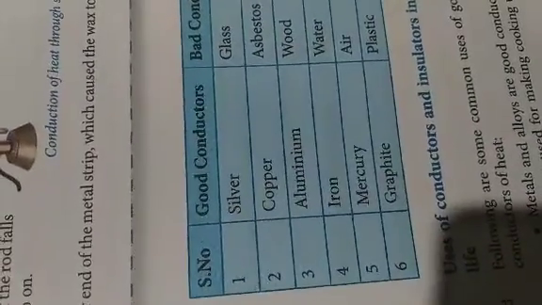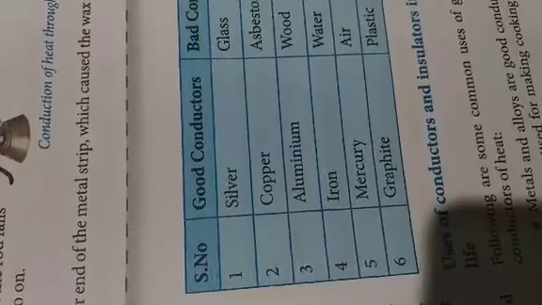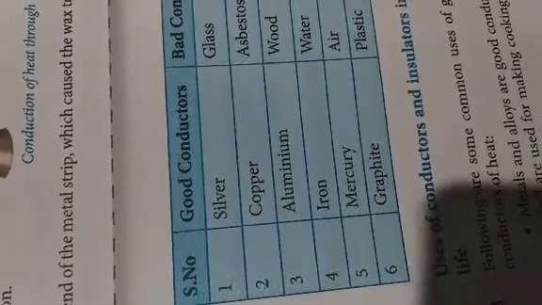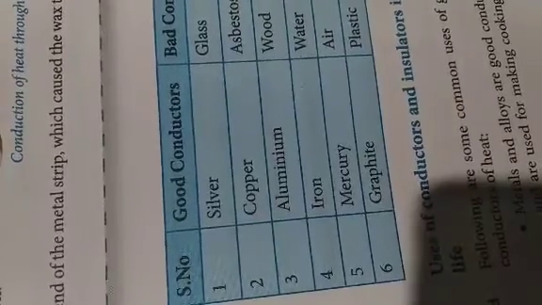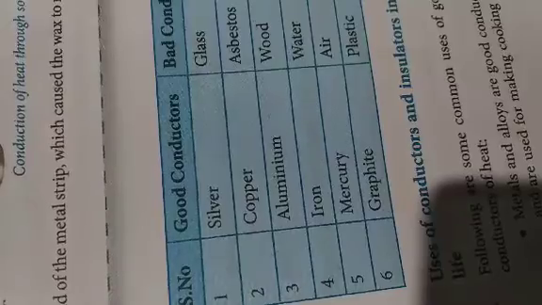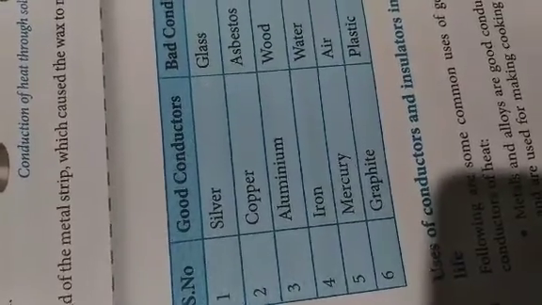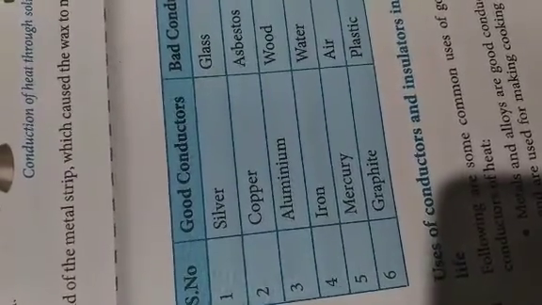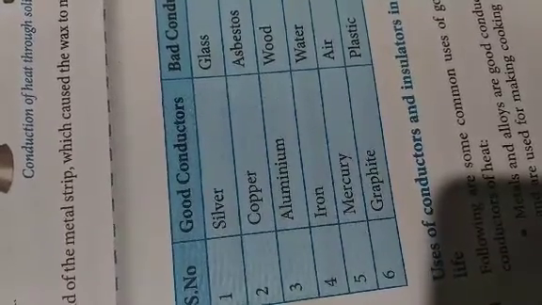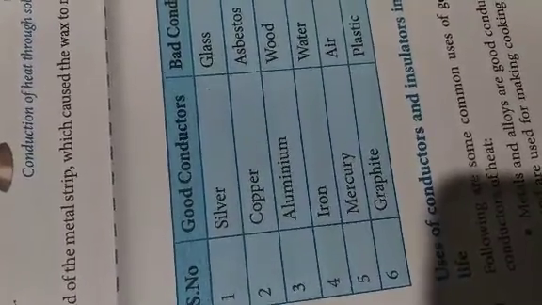Now, good and bad conductors of heat. The materials which allow heat to pass through them easily are called conductors of heat. Almost all the metals are good conductors of heat, like silver, copper, aluminium, iron, mercury, graphite, etc.